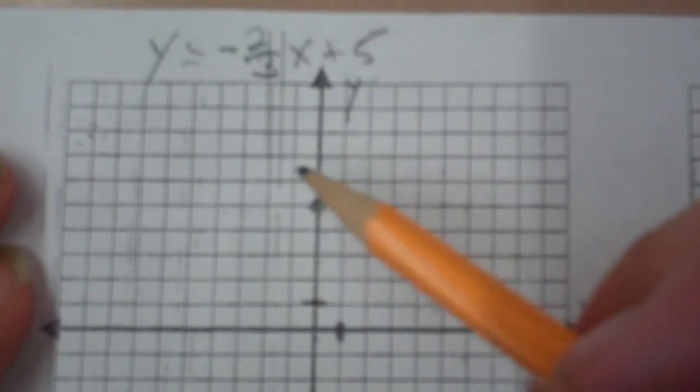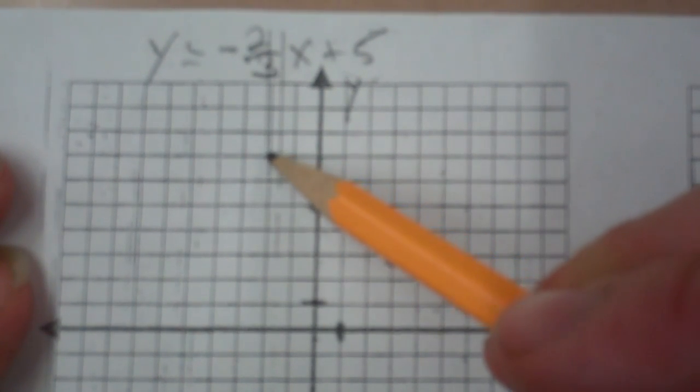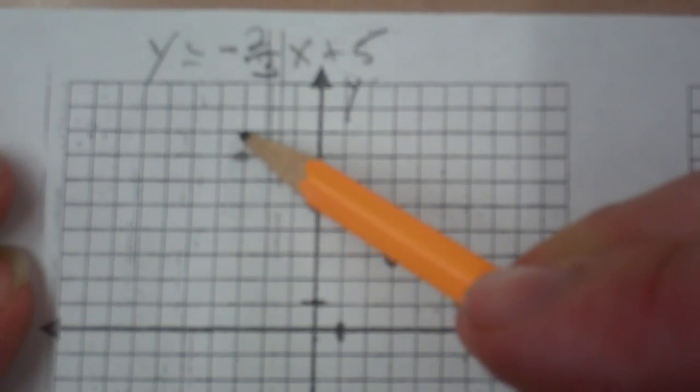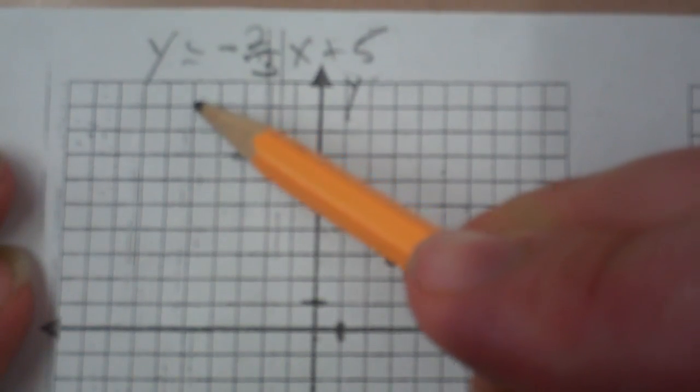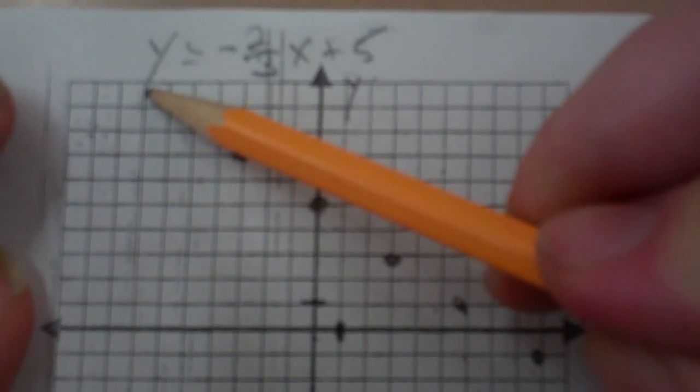To get the other ones, we reverse that. So that's up 2 and to the left, 1, 2, 3, and plot that point. Then again, up 2 and left 1, 2, 3, and plot that point. That's plenty of points. We can go ahead and draw the line in.